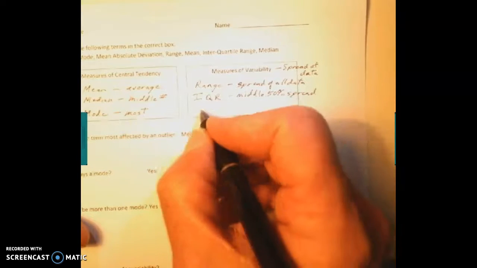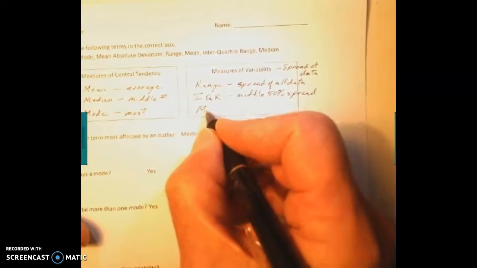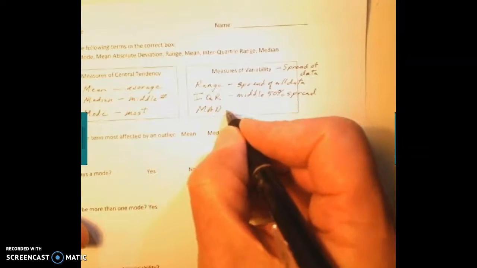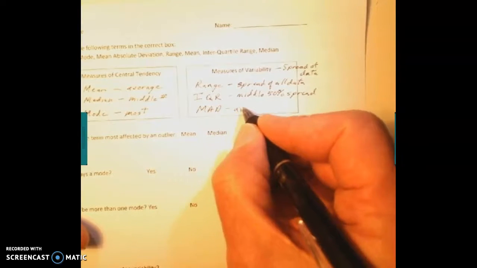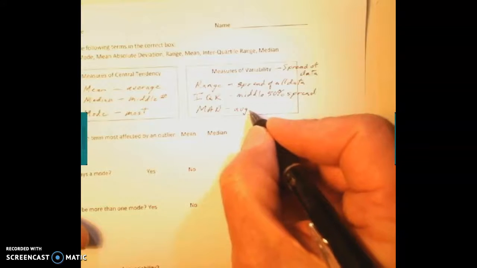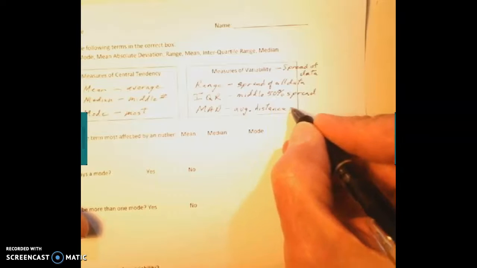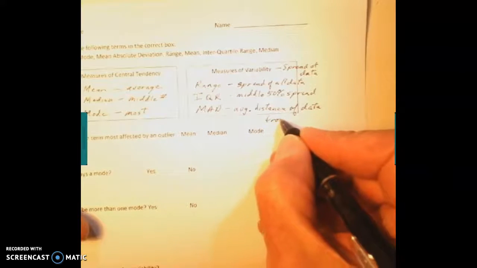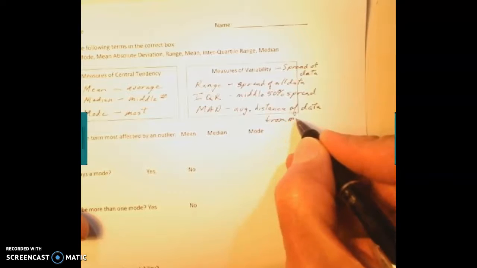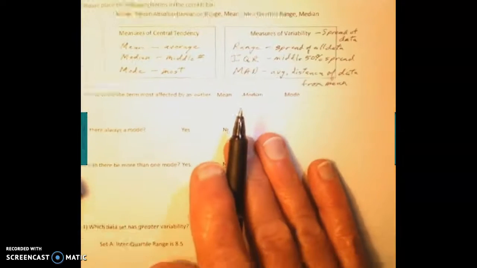And then the last one that is a variability is the MAD, and that is the average distance of the data points, and in this class we're always going to be comparing it to the mean. Alright, we'll do those in some of the future problems. So that was it for that problem.